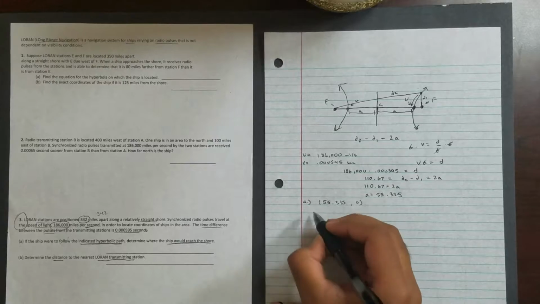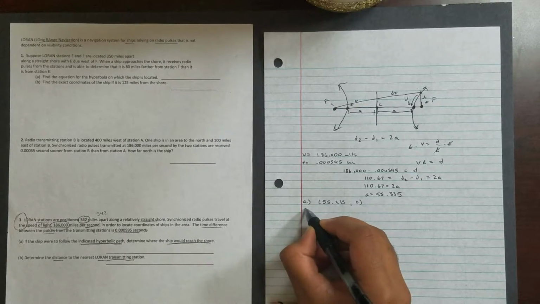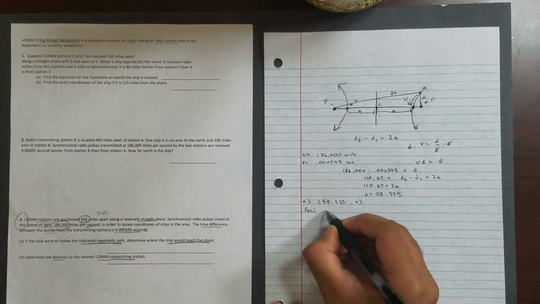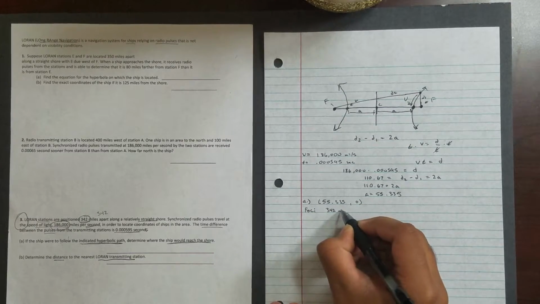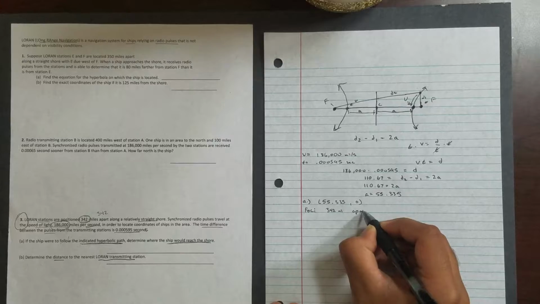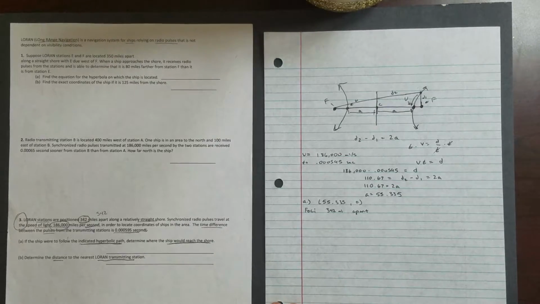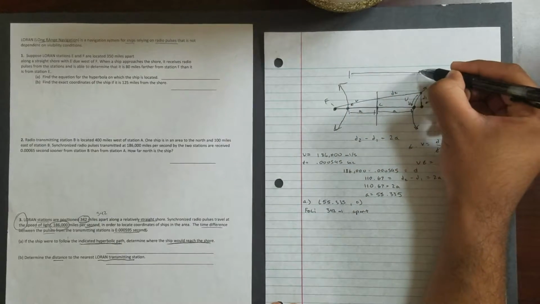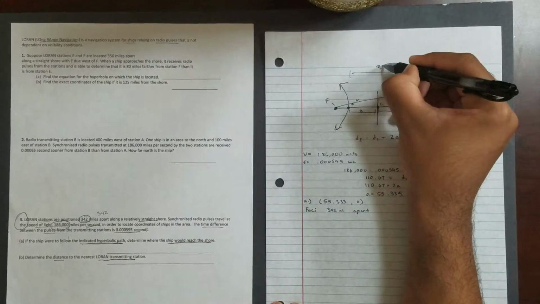In the problem, they also tell us that the stations, or the foci, are 342 miles apart. Which means that this distance here, from this foci to this foci, is 342.